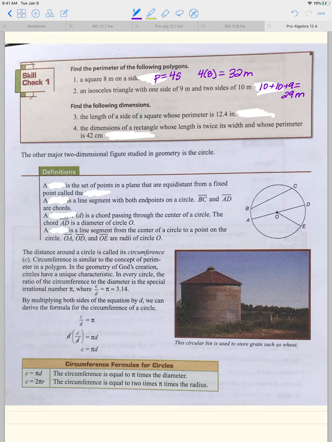Find the following dimensions. The length of a side of a square whose perimeter is 12.4. So that means 12.4 is equal to 4S. So 4S is equal to 12.4. You're going to divide both sides by 4. S is 3.1 inches. Okay, and then we have the dimensions of a rectangle whose length is twice its width and whose perimeter is 42 centimeters, okay?